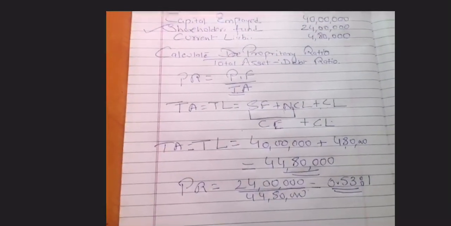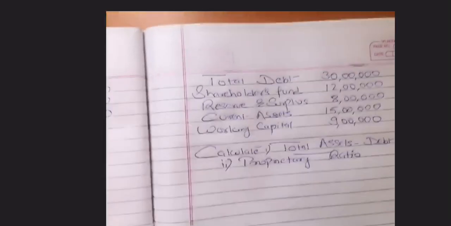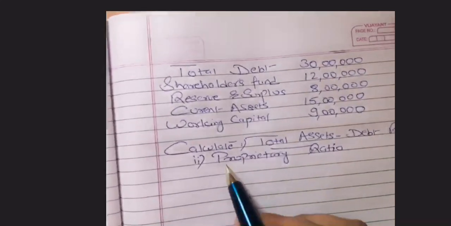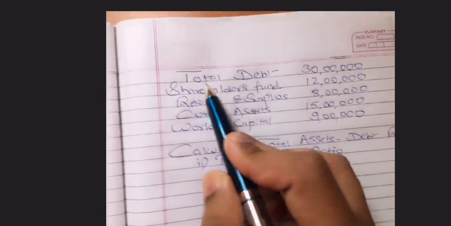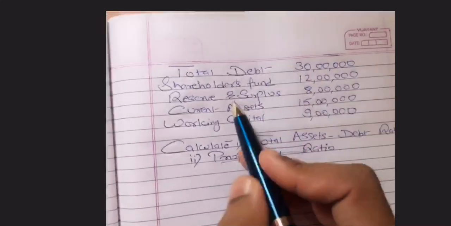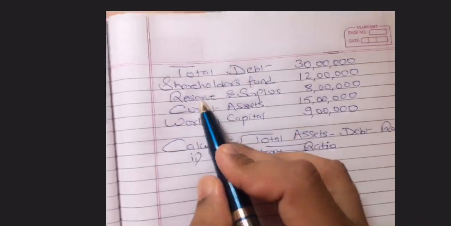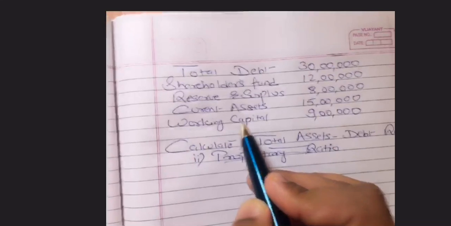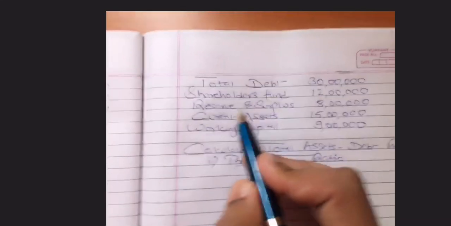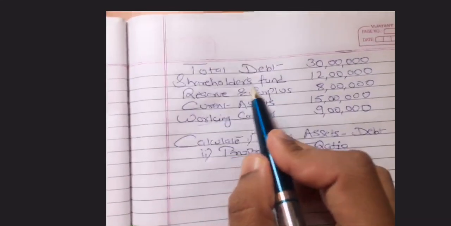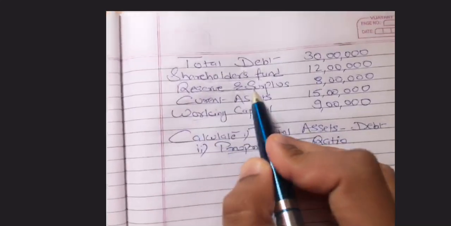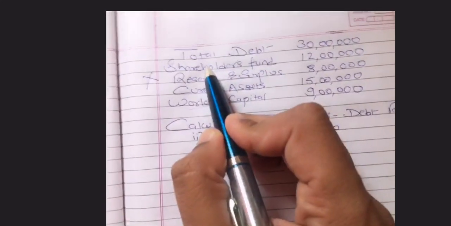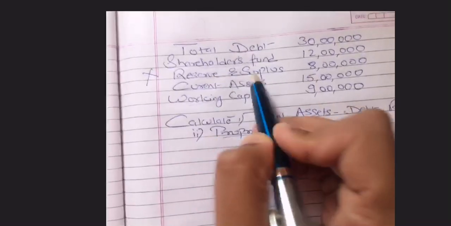Okay. One more question is there. Now in this question, again we are calculating the proprietary ratio. They have given you total debt, shareholders fund, reserve and surplus, current assets, working capital. Now one thing is important: whenever shareholders fund is given, reserve and surplus should not be considered, because shareholders fund itself includes share capital and reserves and surplus.